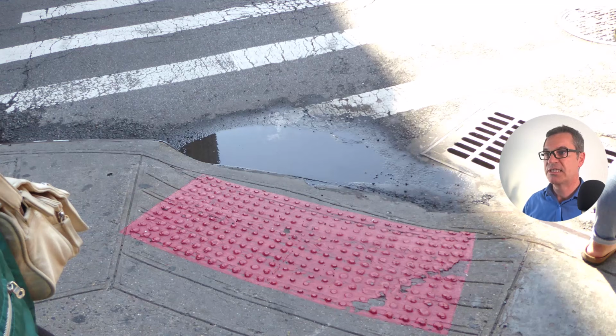And with this red tactile signage, it could be classified as informational signage, I would say. It provides important information for those with visibility issues. They can feel it underneath their foot as they walk onto it, and it tells them that they are approaching the end of a pavement, or if you're American, sidewalk.